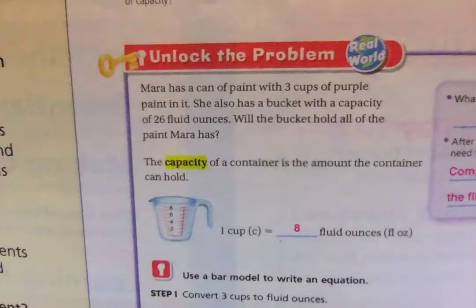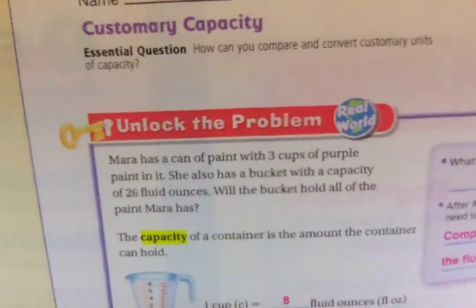All right, let's jump forward to page 591. So we're talking customary capacity. Customary, there we go. Customary capacity. Trying to show you. What is capacity? Capacity is, I usually use the word volume, but they like to use the word capacity in here. Capacity is how much something holds.